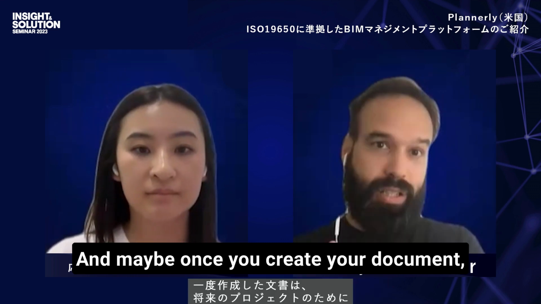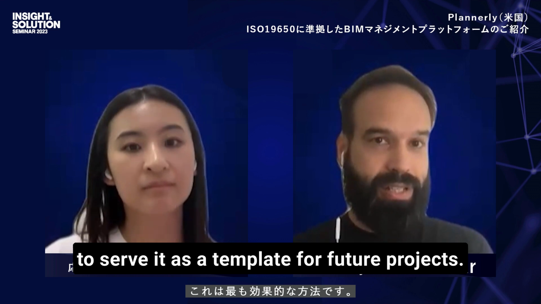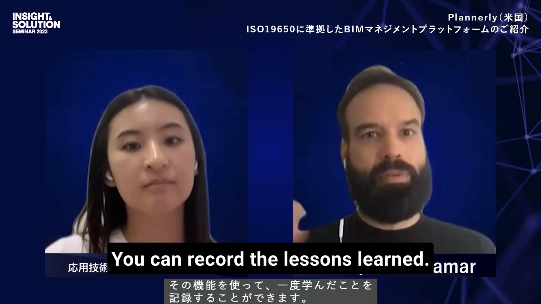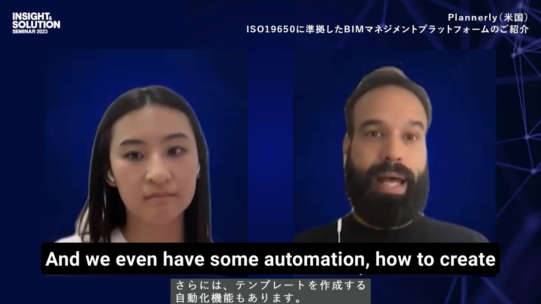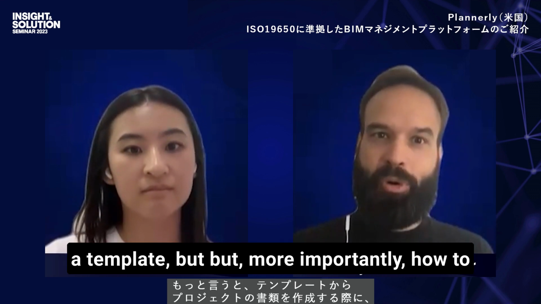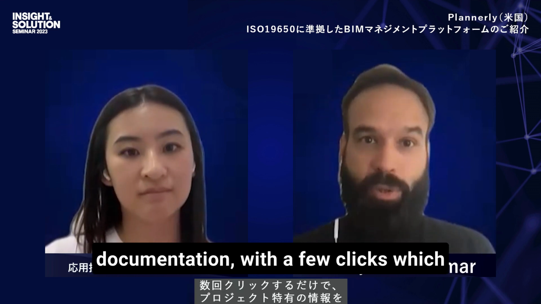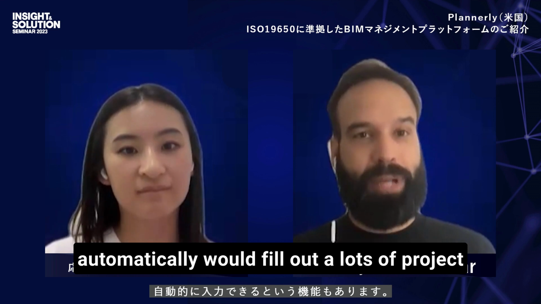And once you create your document, it's a best practice to save it as a template for future projects. So you can use it, you can record the lessons learned, and we even have some automation for how to create a template, but more importantly, how to go from a template to project documentation with a few clicks, which automatically would fill out a lot of project-specific information.